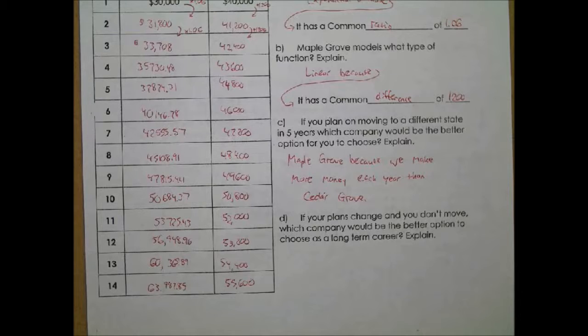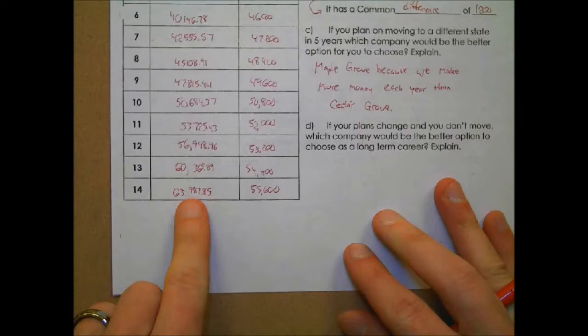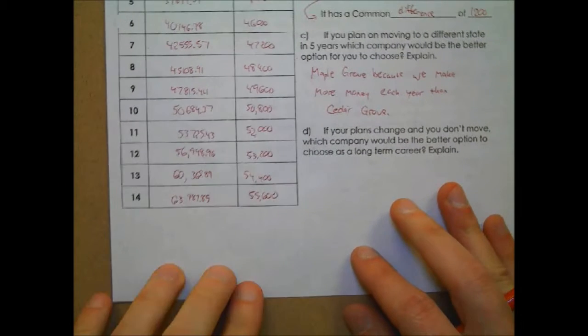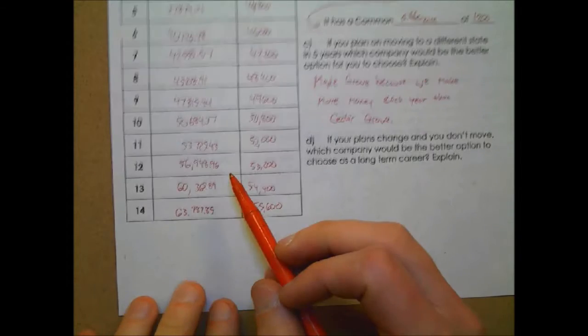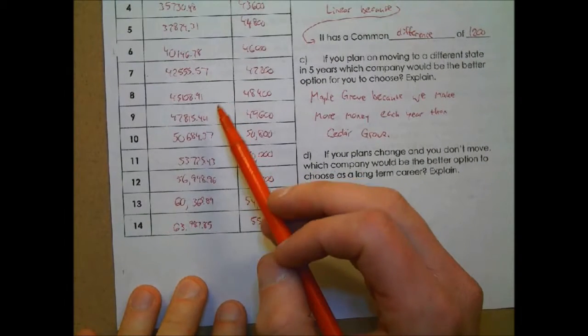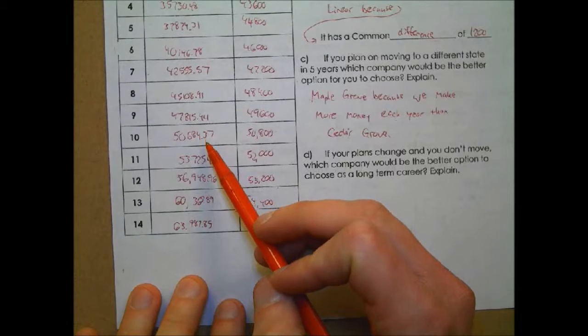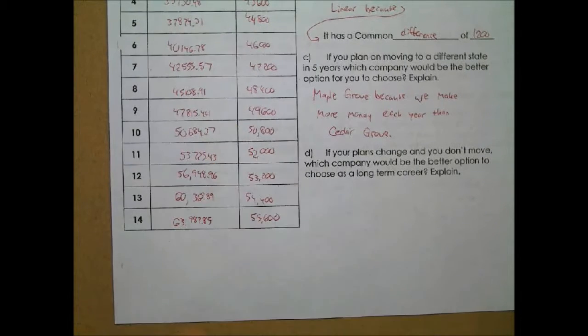All right, now, letter D. If your plans change and you don't move, which company would be the better option to choose as a long-term career? Hannah T. I said Cedar Grove because if you look at the 14 years, you already make over $10,000 more. Okay, Hannah T says Cedar Grove because by the end, and not even by the end, we start making more money at Cedar Grove by year 11, looks like. By year 11, we start making more money, okay? So after year 11, we're making more money per year. So Hannah T says Cedar Grove because after year 11, you're making more money.